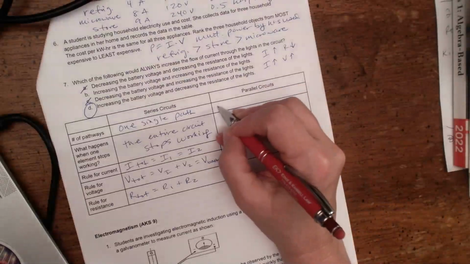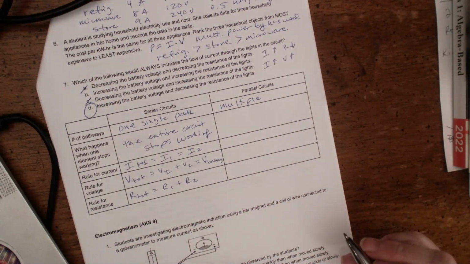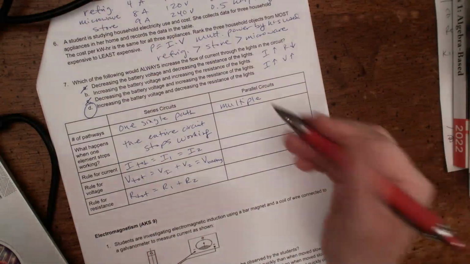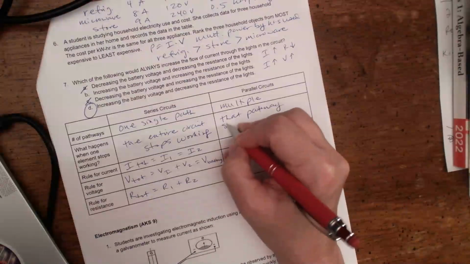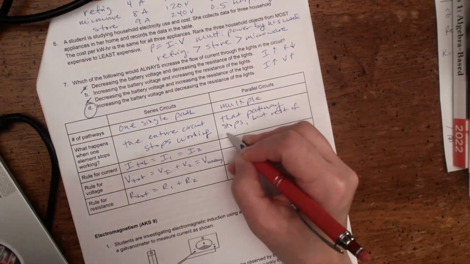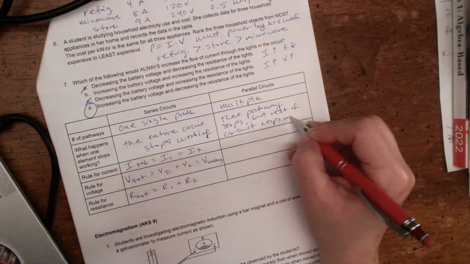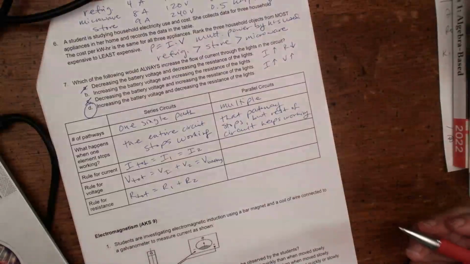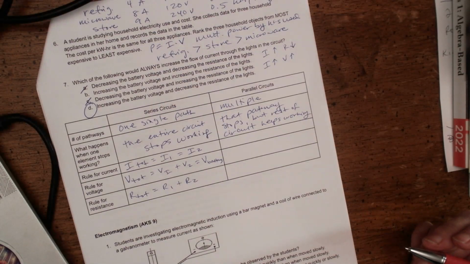With parallel circuits, we have multiple pathways, and you can have lots of pathways. It just depends on how many resistors or bulbs you have. Every one of those is going to give you a separate pathway. What happens when one element stops working? That pathway stops, but the rest of the circuit keeps working. Okay. Because they're all separate pathways. So that's a nice thing about parallel circuits.